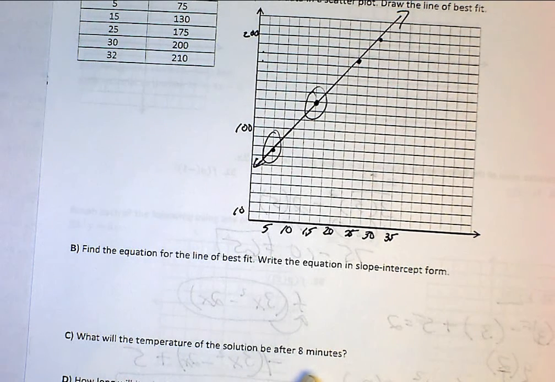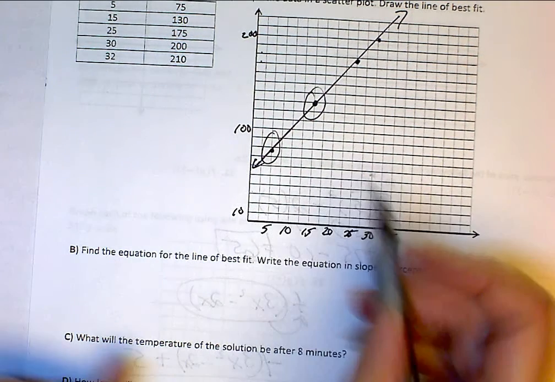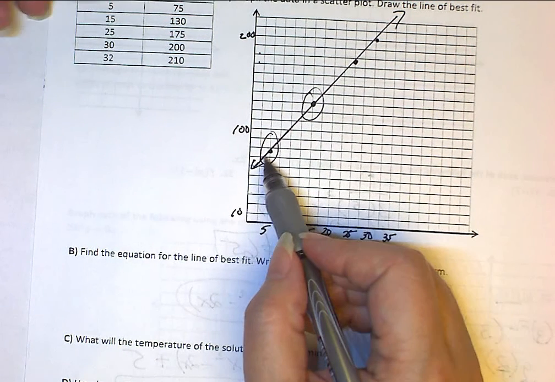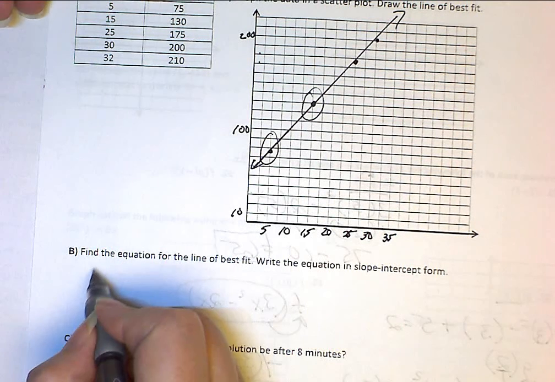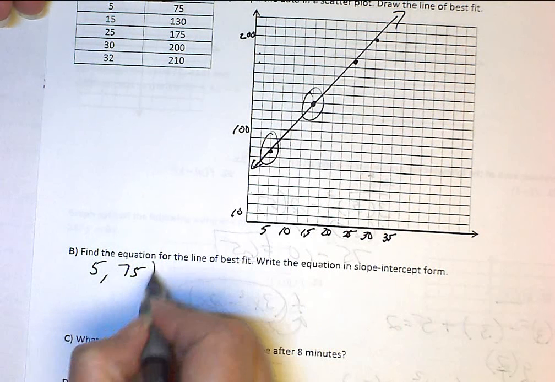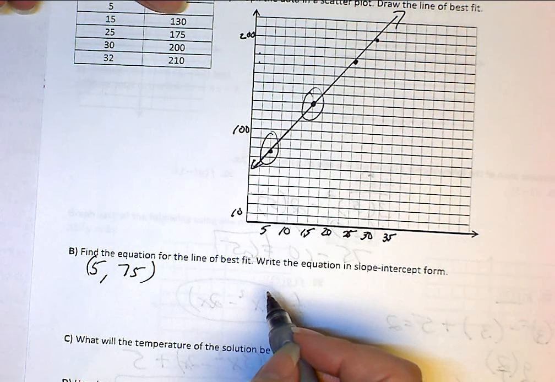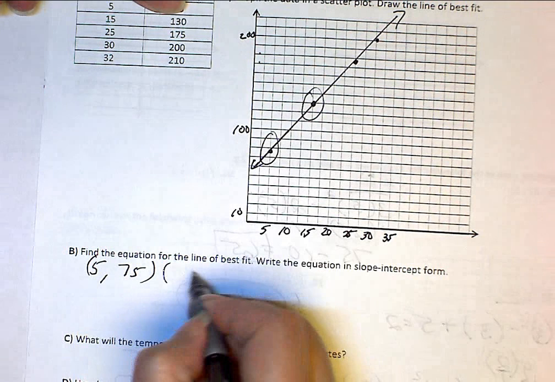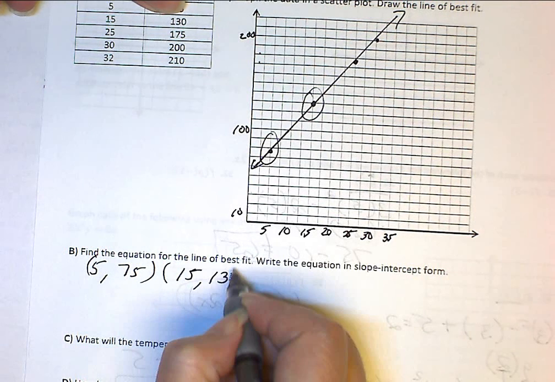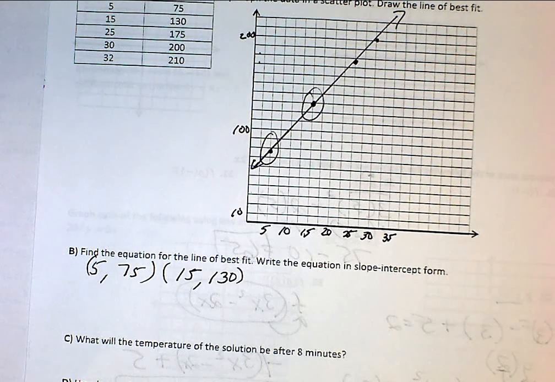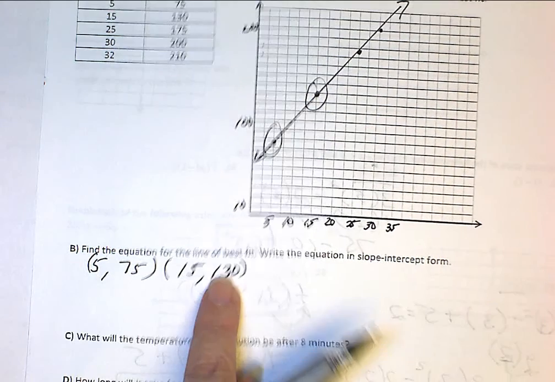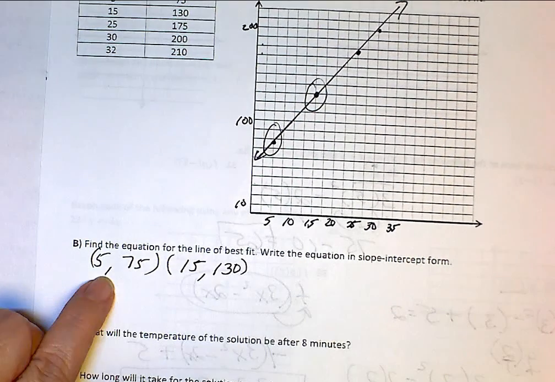Anyways, 35. So I'm going to pick these points. I'm going to pick the point 5, 75, and then 15 and 130. Do you see how I got these two? Now all you have to do is do the equation.